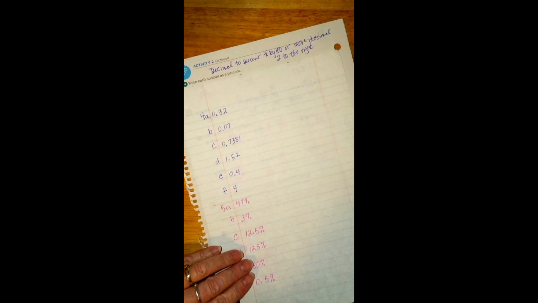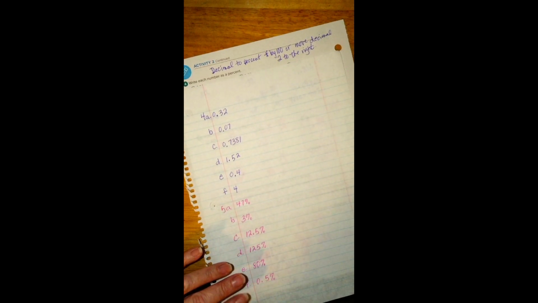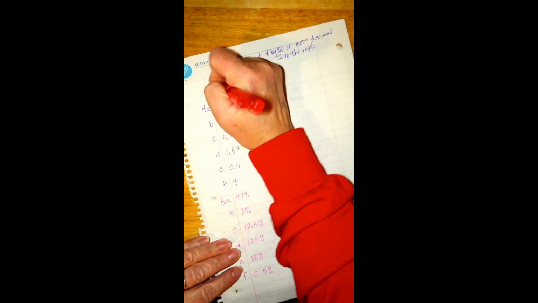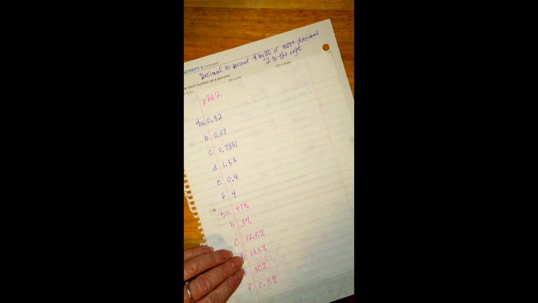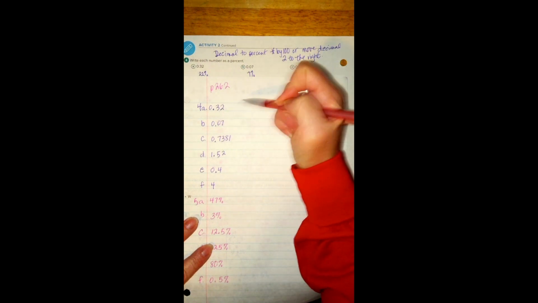Okay, so I'm kind of improvising here since I've already filled out this page and my new document camera didn't work correctly. We're on page 262. It says, write each number as a percent. So I just jotted down a note to remind us that to go from a decimal to a percent, we're going to multiply by 100 or move the decimal 2 places to the right. That's literally all we're going to do here each time. We can either just do times 100 or move the decimal point 2 to the right.